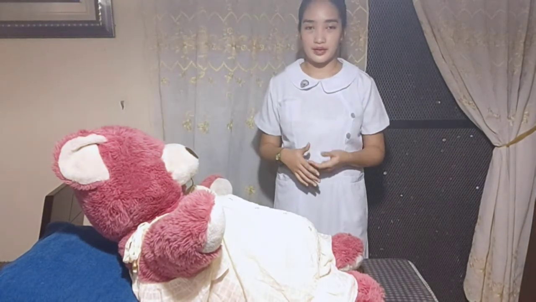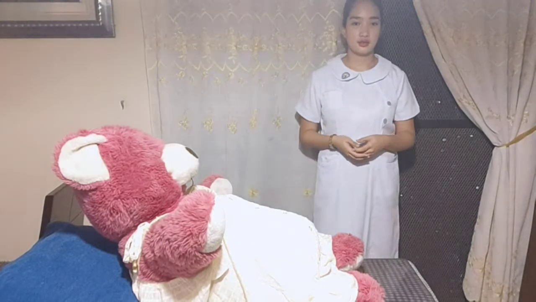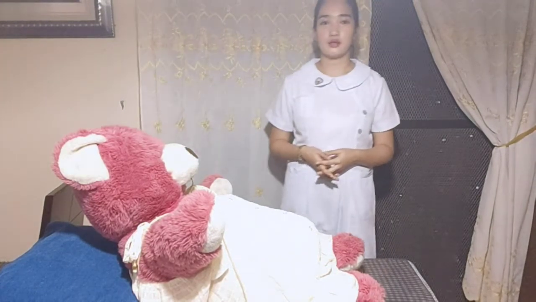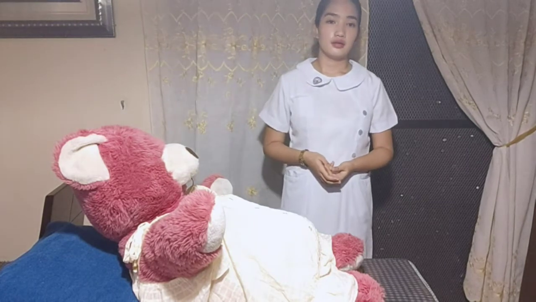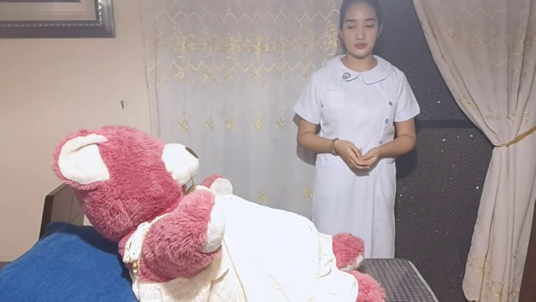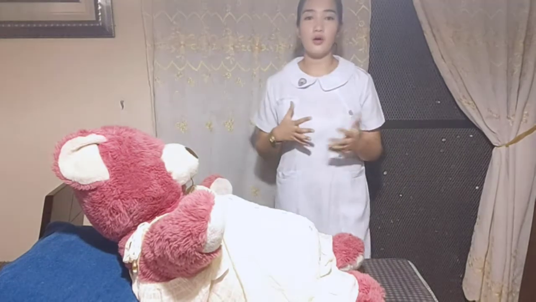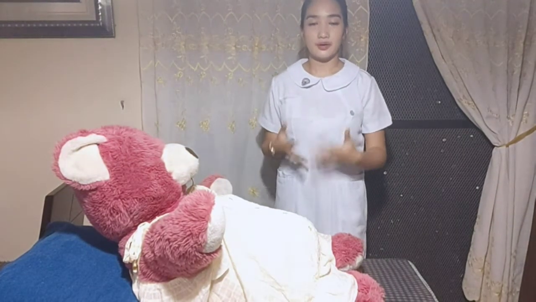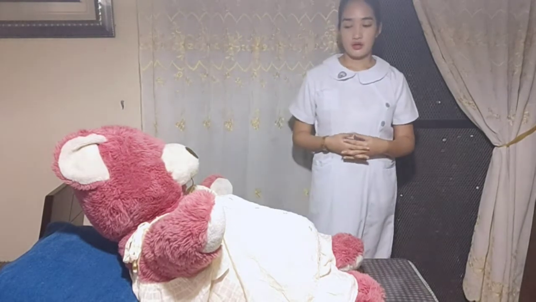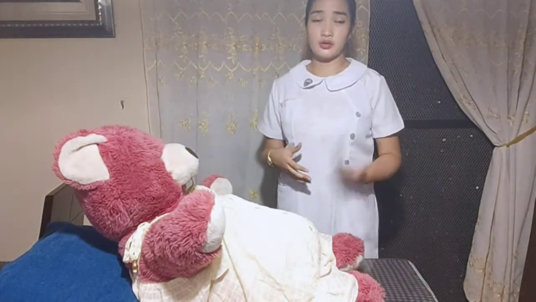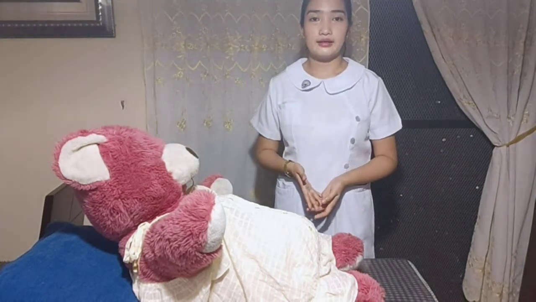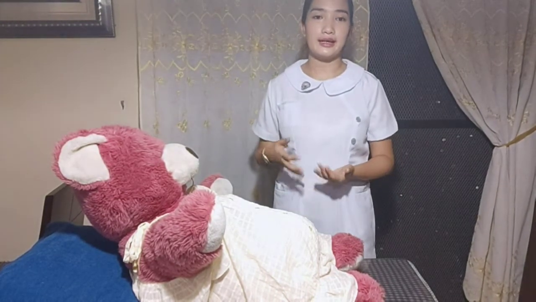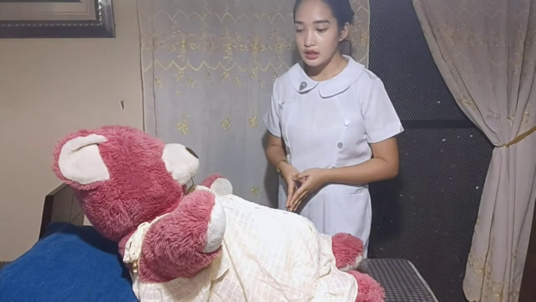Then we will close the room door or curtains in order to provide privacy, because the client will expose her abdominal area. We will place the bed at an appropriate height and a comfortable working position, to perform the procedure properly and to avoid the likelihood of injury to the patient.